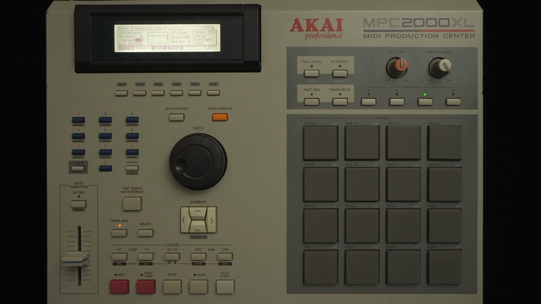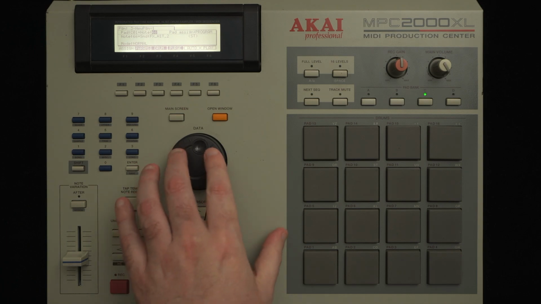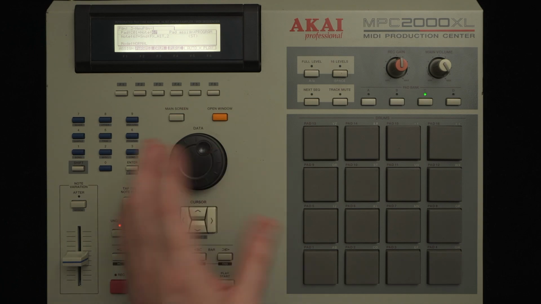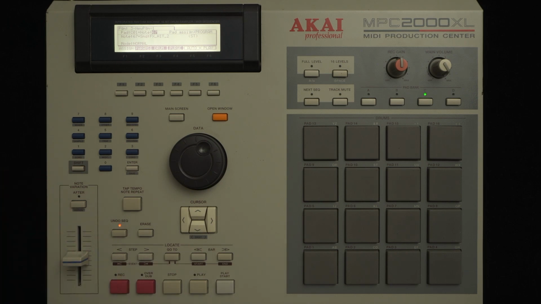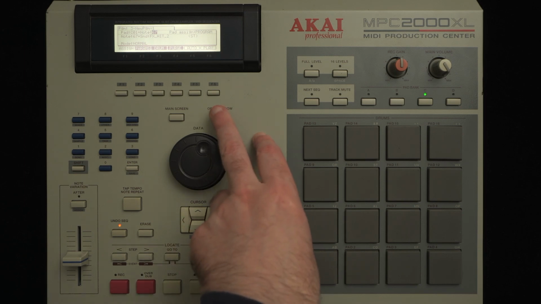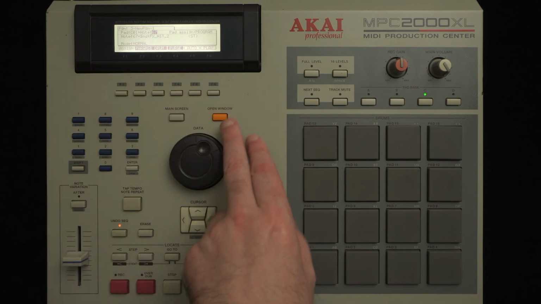We'll come back to the parameters page shortly, but let's just go back to the assign page and finish up with the note numbers. If we cursor up into the note field, we can manually change note numbers here, just by using the data wheel, or punching them in on the keypad and hitting enter. And finally, there's another way to modify note numbers as well, which is pressing open window on that particular field.